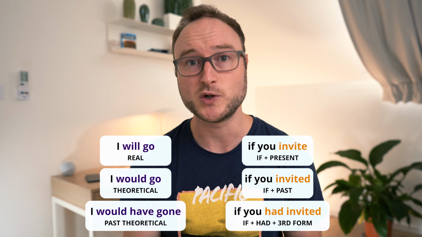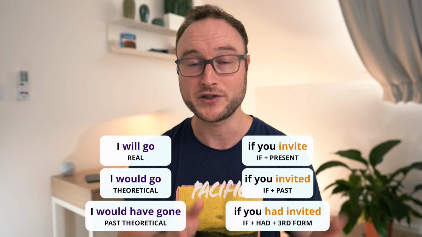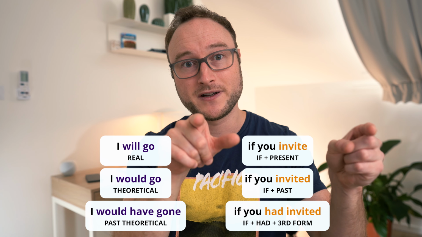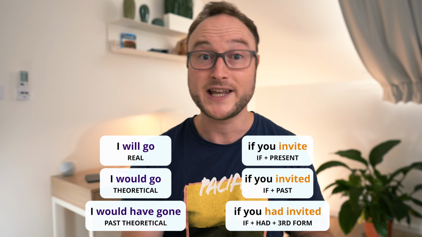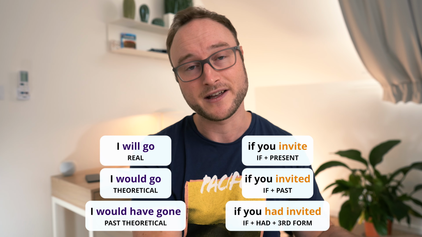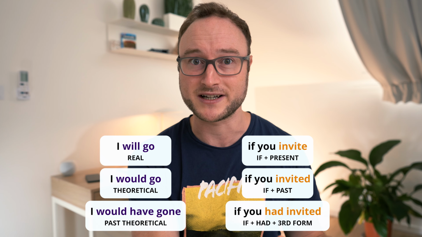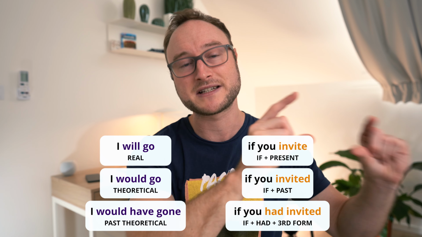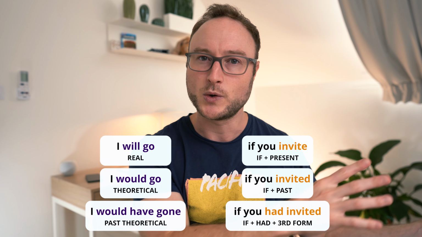So now that we can see all three conditionals on the screen, you can see there's a pattern here. On the if side, we start with if and present, and then we go to if and past, and then we go to if and had and third form. And another word for had and third form is past perfect. So we're going from present to past perfect. So in every conditional, we're kind of going back one tense into the past.